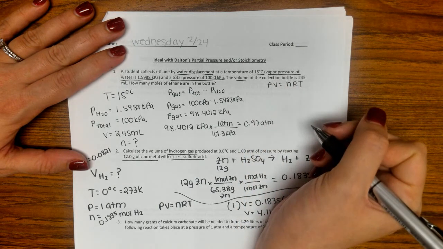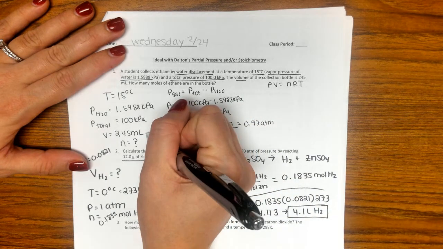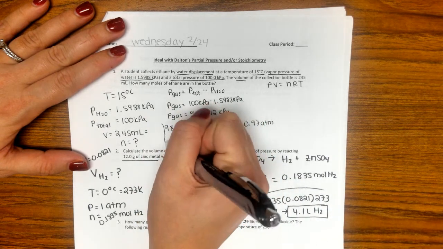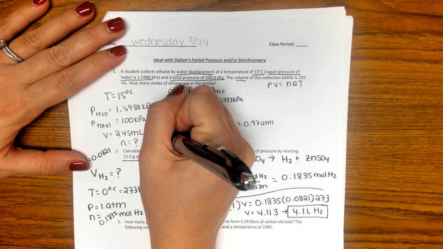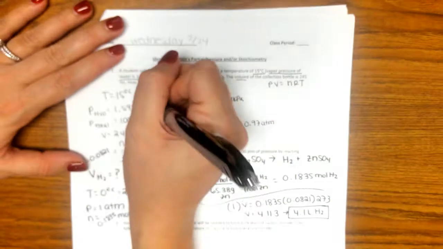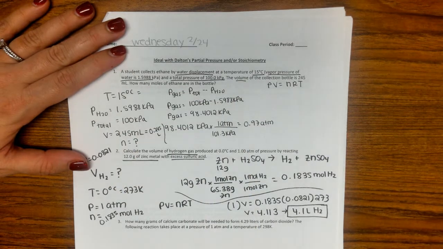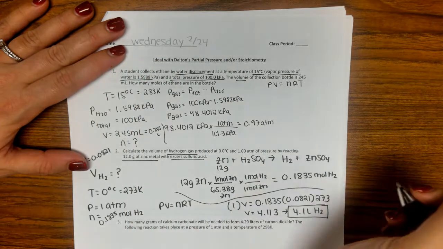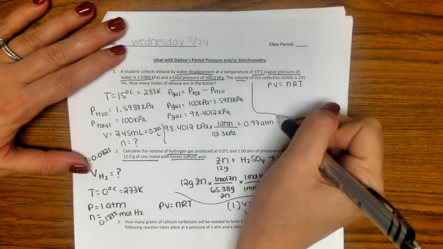Now volume has to be in liters. This volume is in milliliters, so you're going to have to divide it by 1,000. That is 0.245 liters. Temperature has to be in Kelvin. Add 273. So that's 288 Kelvin.